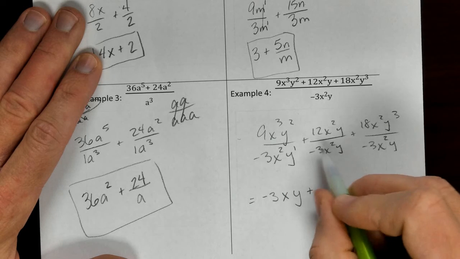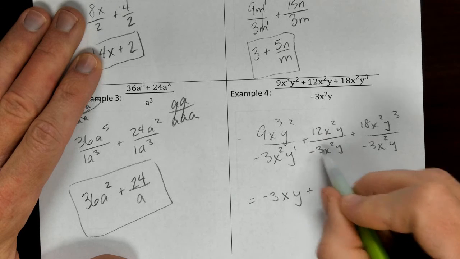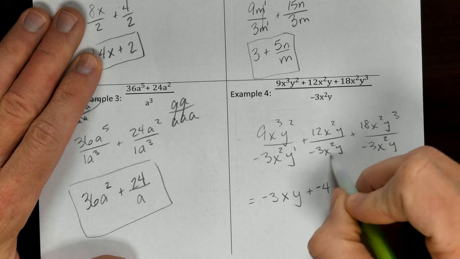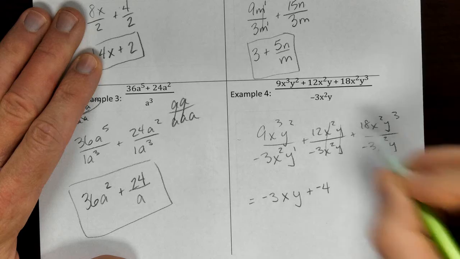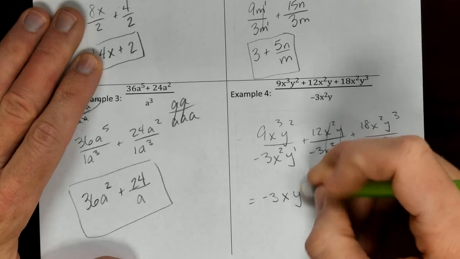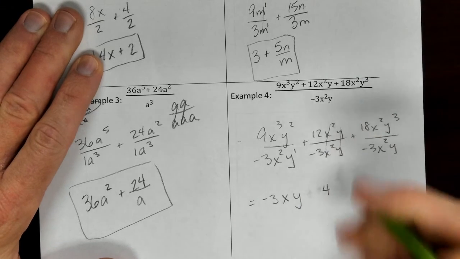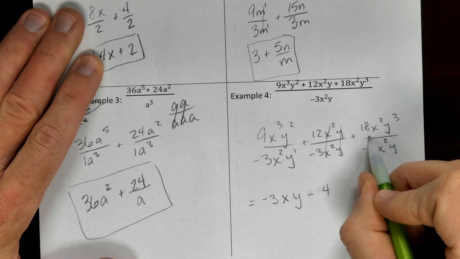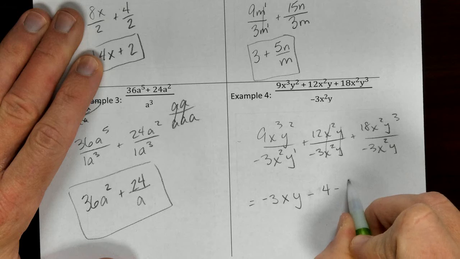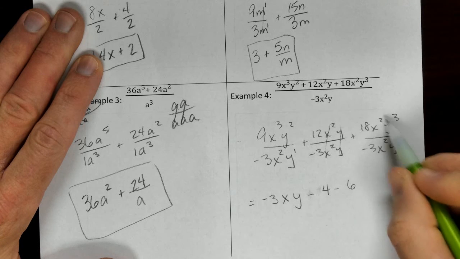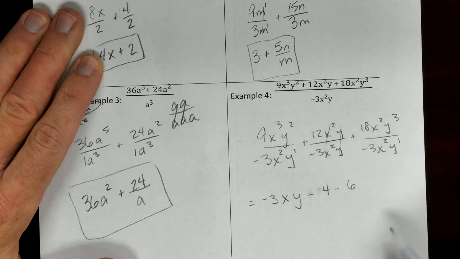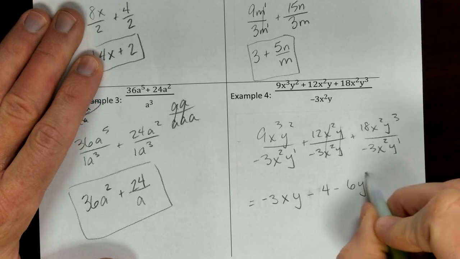Plus, or it's a negative, because 12 divided by negative 3 is a negative 4. X squared divided by x squared, those are going to cancel out. Y divided by y, those cancel out. So let's just erase this and put minus 4. And then moving on to here, I've got minus, because 18 divided by negative 3 is a negative 6. X squared divided by x squared, those cancel out. Y to the third over y to the first is going to be y squared.